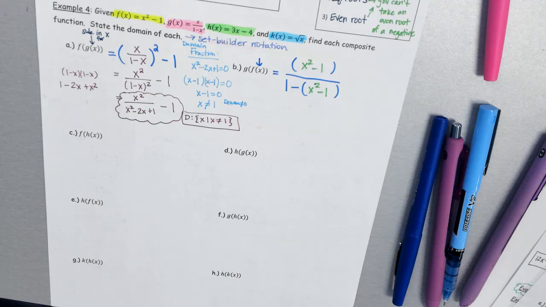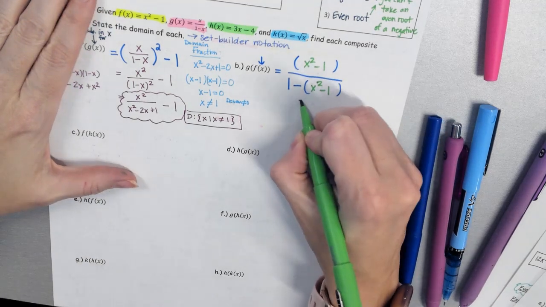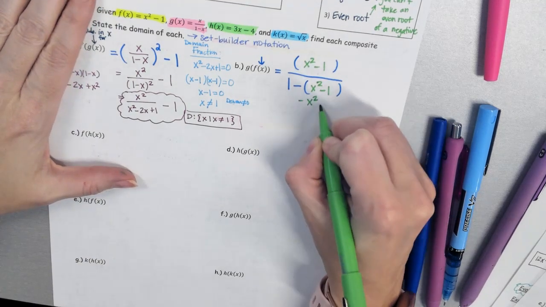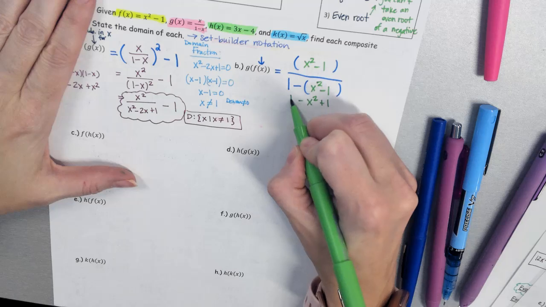You can get that done. All right, so when you do negative x squared minus a negative, it's going to be plus.